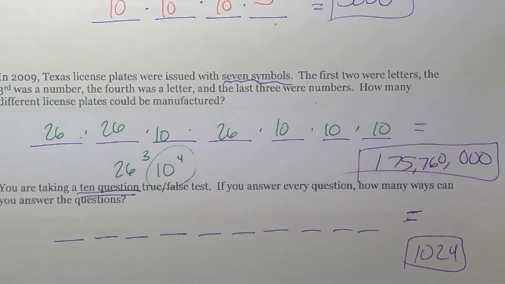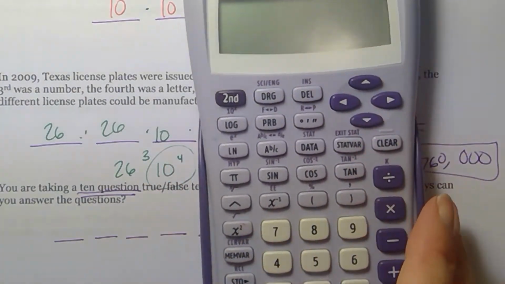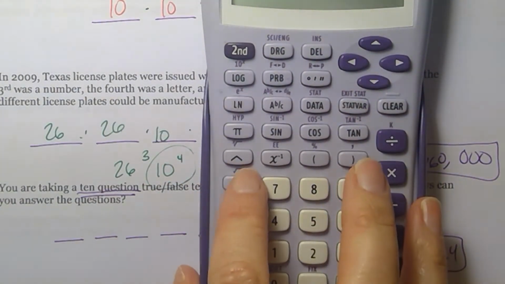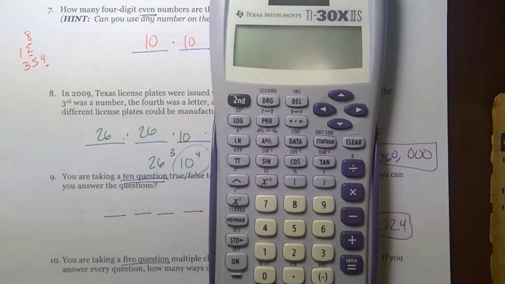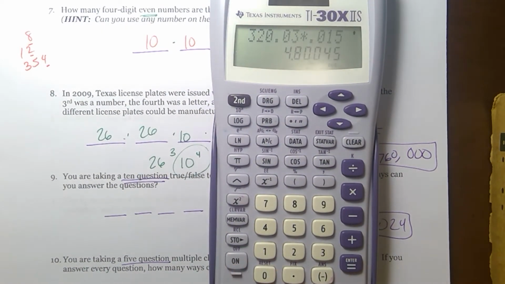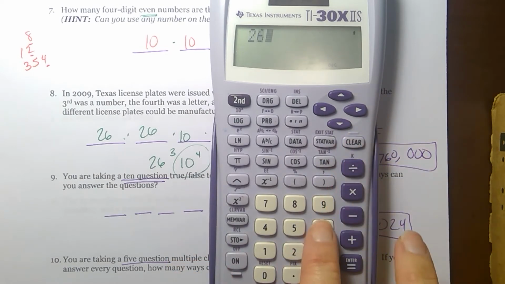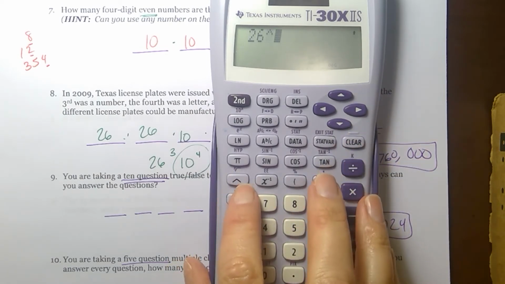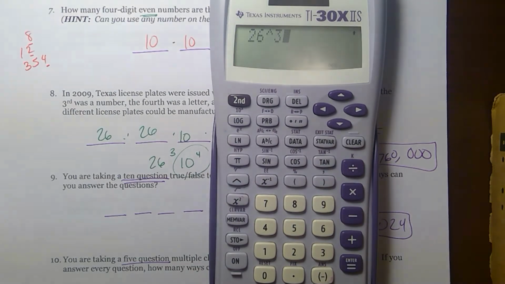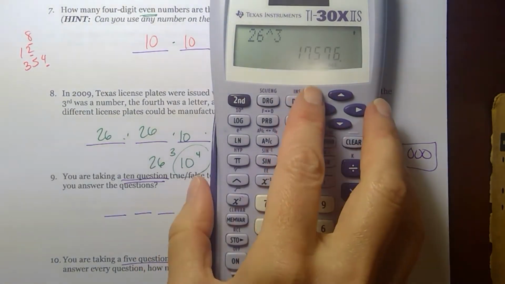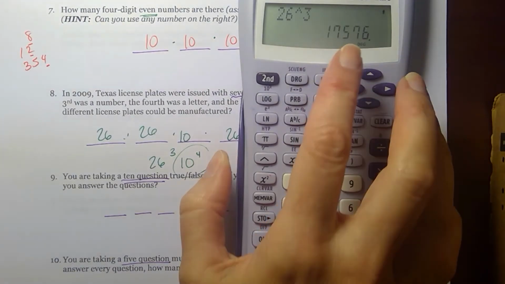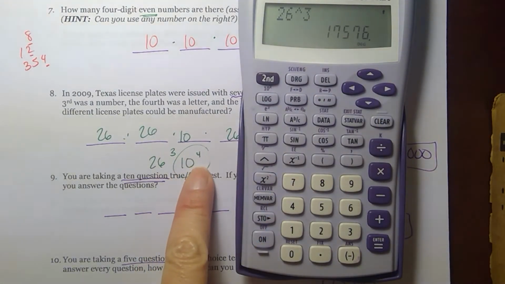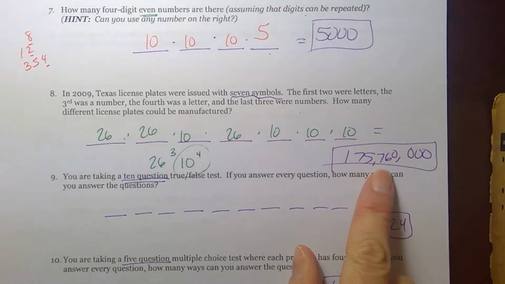If you want to work that in your calculator, remember your exponent button is this little housetop button right there above my x squared. I have to the any exponent. If I wanted to work that out, 26 cubed, I would say 26, that's the base, and then I raise it to the exponent 3. There's 26 cubed, enter. That gives me 17,576. And then I've got 10 to the 4th power. That tells me to put 4 zeros behind that amount.